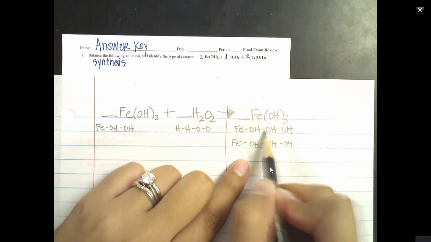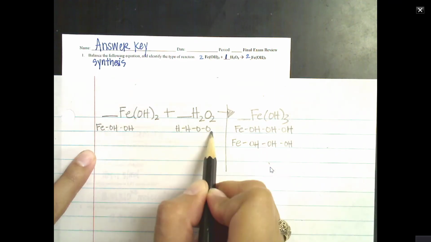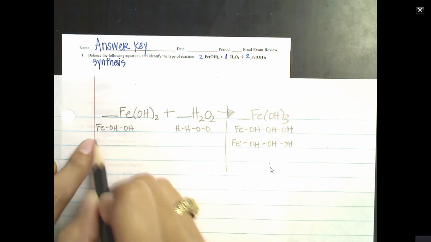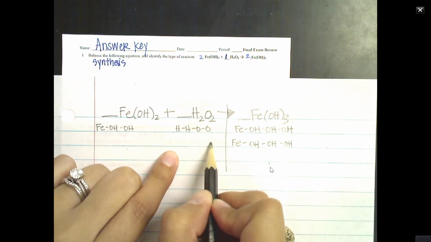Okay, so then I have 1, 2, 3, 4, 5, 6 oxygens, and I have 1, 2, 3, 4. That means that I need 2 more on the left side. I can either add another Fe(OH)2 or I can add another H2O2.